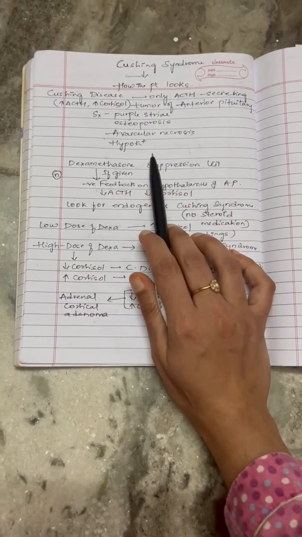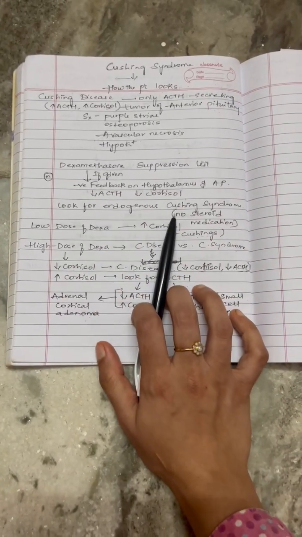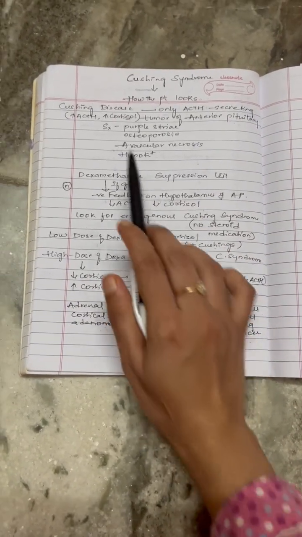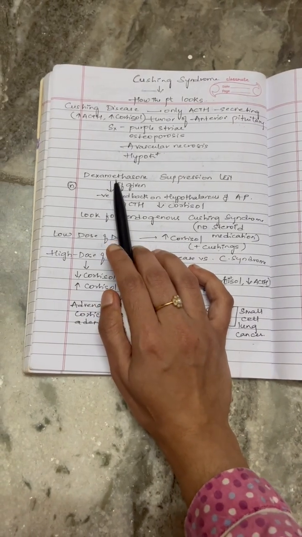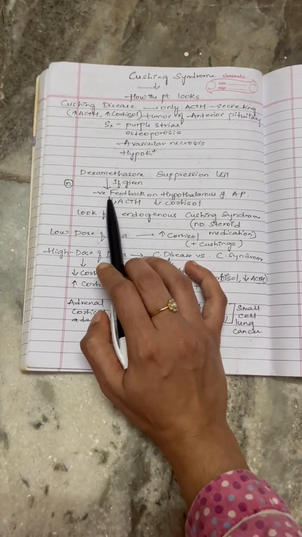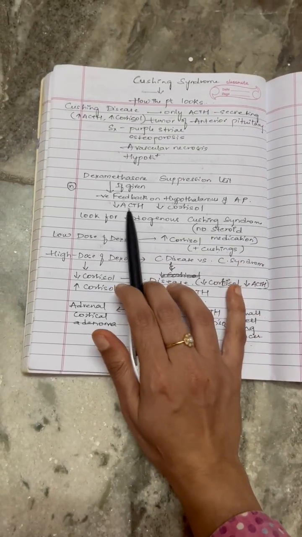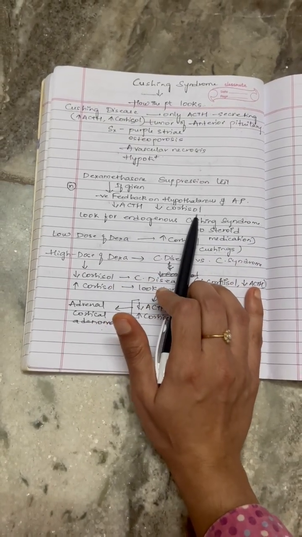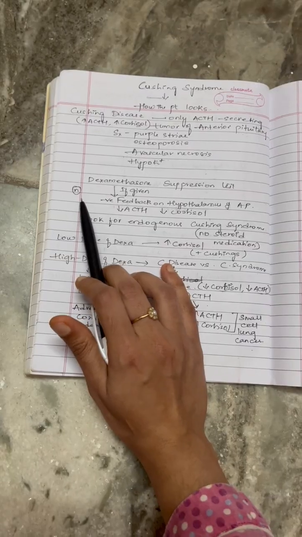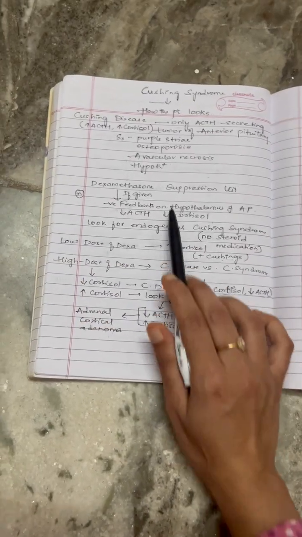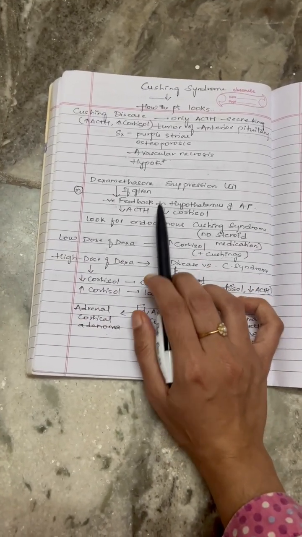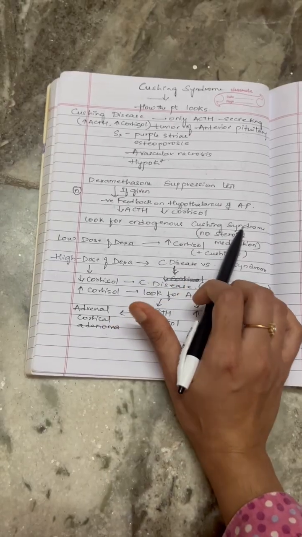Okay, so let's go into this dexamethasone suppression test. Normally when you give dexamethasone to a normal healthy person, it gives a negative feedback to the hypothalamus and anterior pituitary. With that, it decreases the ACTH and decreases the cortisol. This specific test is done only when they have an endogenous Cushing syndrome.